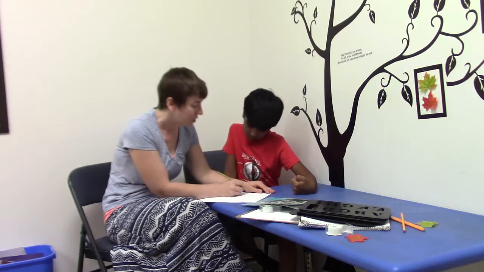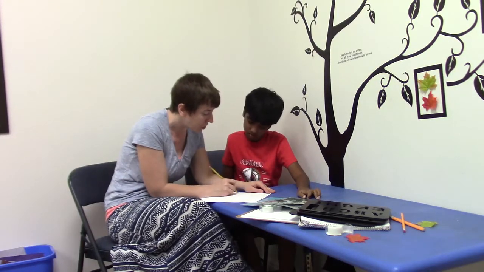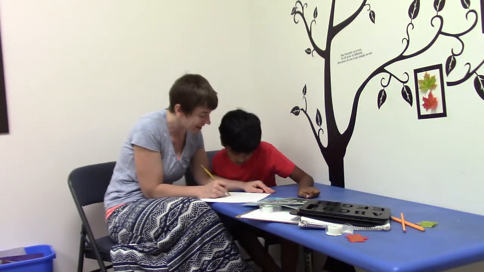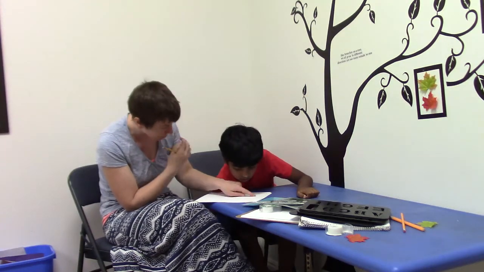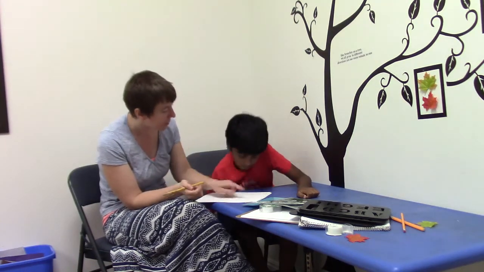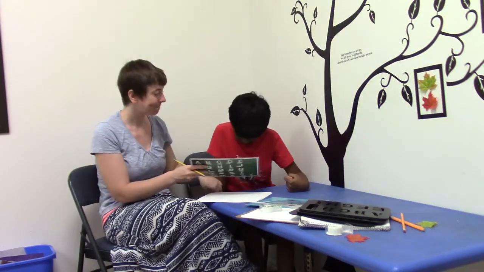So if you go 2 times 1 is 2. 2 groups of 2 is 4. 2 groups of 3 is 6. 2 groups of 4 is 8, right? Just follow it around. So 2 times 1, 2 times 2, 2 times 3, 2 times 4, 2 times 5. 2 times what equals 24?